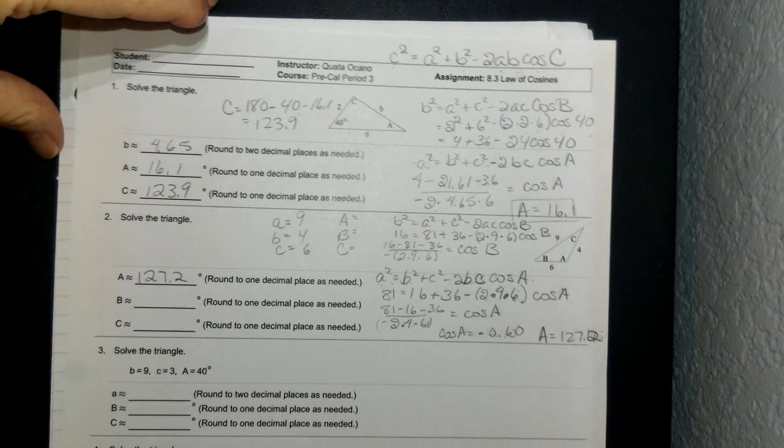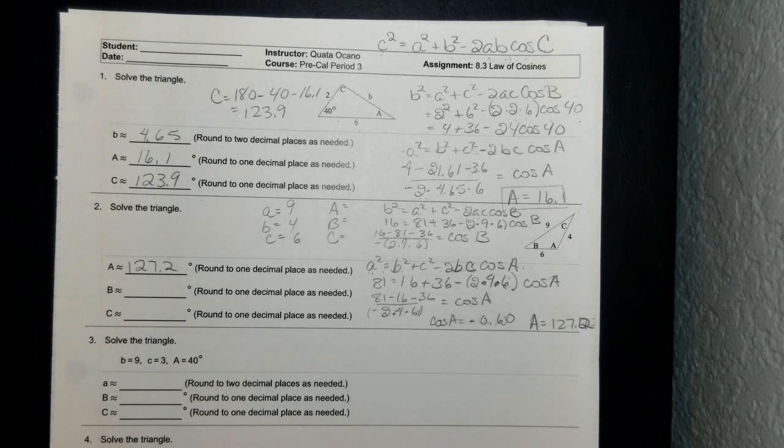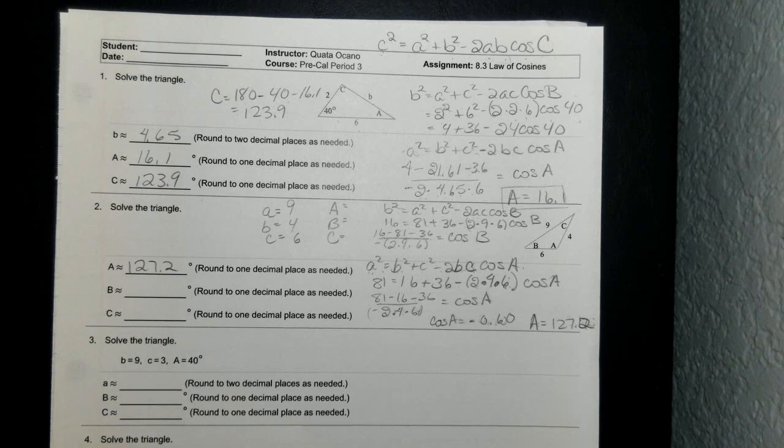Okay, this is me working out the problems for assignment 8.3 with the law of cosines. For the record, this is my third time to get started because one of the common errors that you might run into is getting your A's and your B's and your C's in the right location. And I've had to restart this once or twice because I've been making messes. Blame it on the snow.